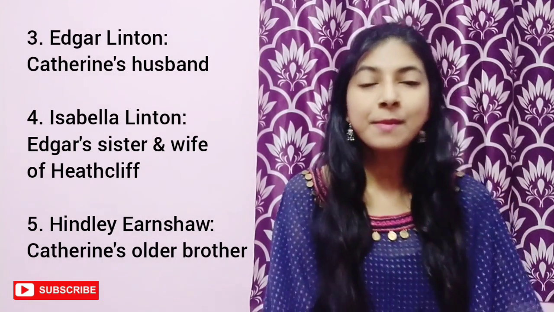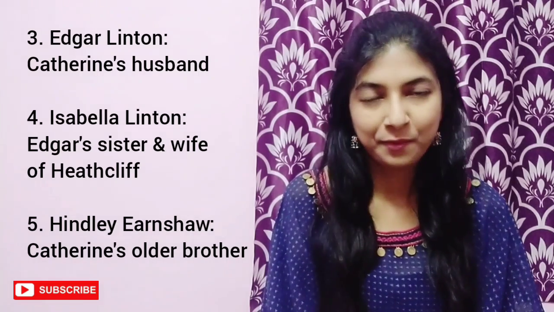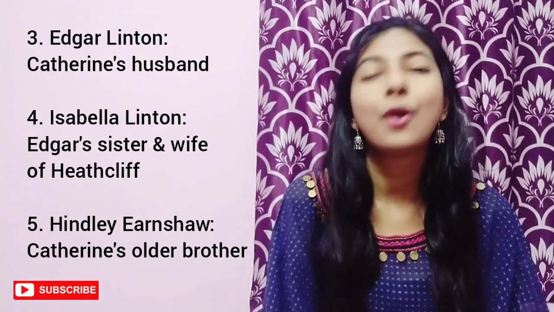Next, we have Isabella Linton. Isabella is the sister of Edgar Linton. And later she elopes with Heathcliff and marries Heathcliff. Next we have Hindley Earnshaw. Hindley is the older brother of Katherine Earnshaw. Hindley hates Heathcliff, and after his father, Mr. Earnshaw, dies, he mistreats Heathcliff in every possible manner.